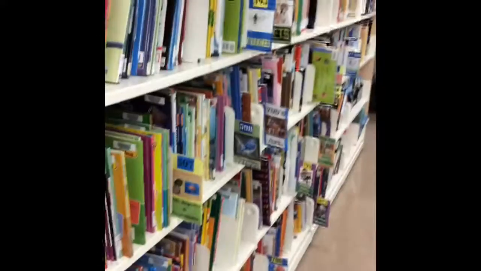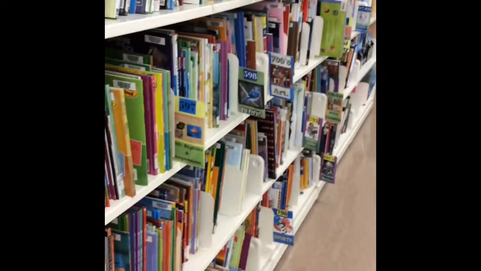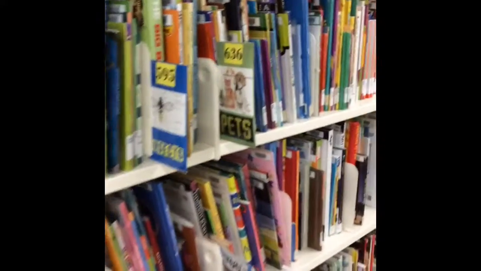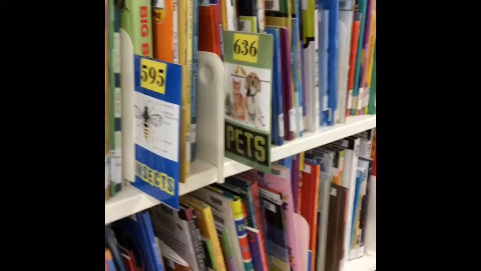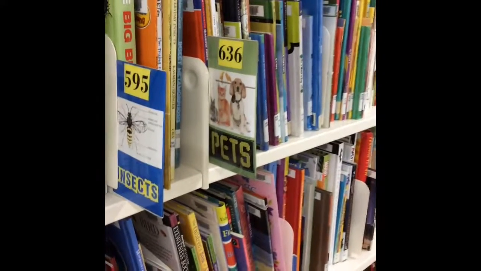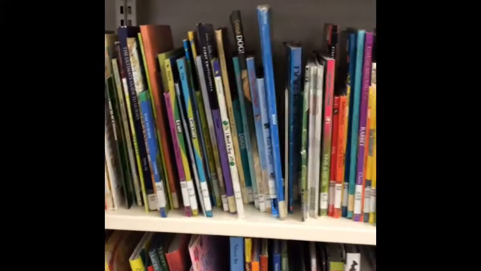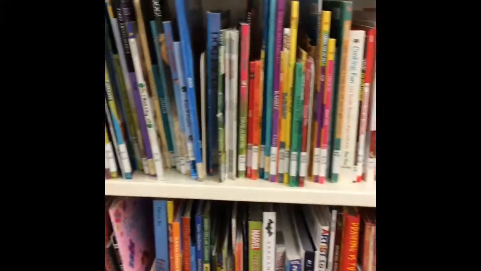Now, I also have put these little signs that sort of help guide you. All right, so when I'm in the 500s and 600s, I'm going to take a look at these signs as well. And I just noticed right there, 636, we have even a picture of a dog and it says pets. So in this area right here, you are going to find different animal books. Now we do have quite a few.